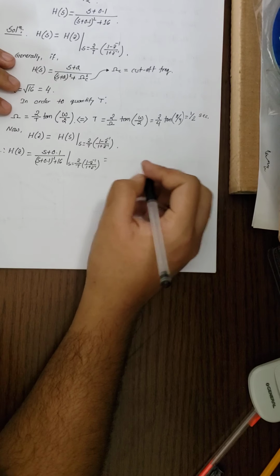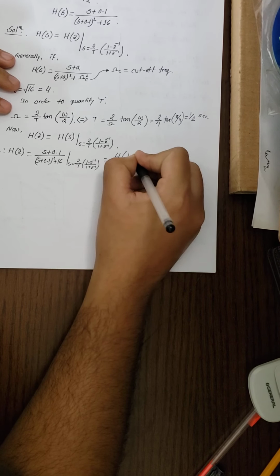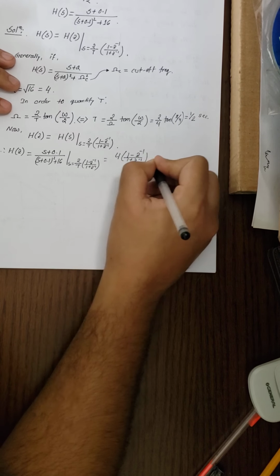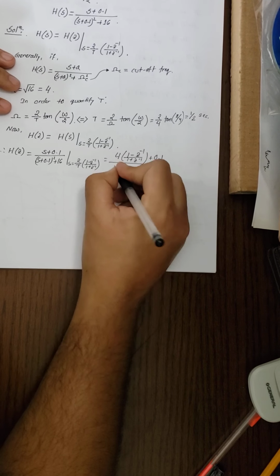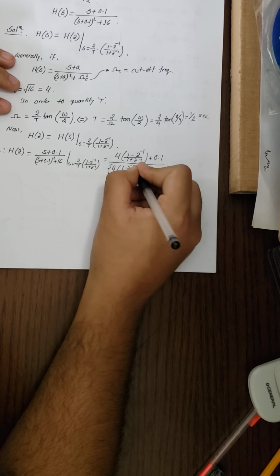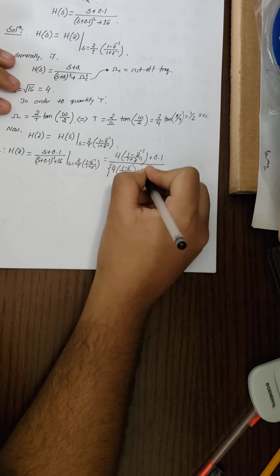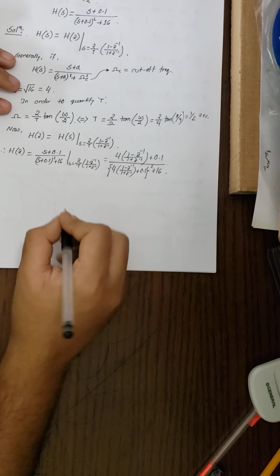Plug in the value, we get 4 into (1 minus z inverse) divided by (1 plus z inverse), plus 0.1, divided by (4 times (1 minus z inverse) by (1 plus z inverse) plus 0.1) squared plus 16.